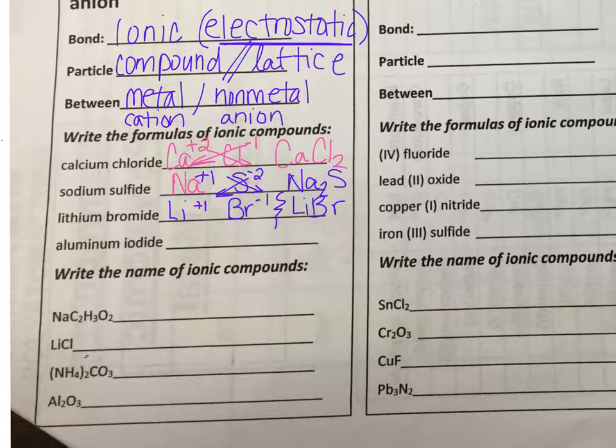All right, aluminum iodide. So we got aluminum, that is Al. What's its charge? It's in group 13. Plus 3, good. And then iodine is in group 17, so it's 1 away, minus 1. Okay, we crisscross those two charges. We get AlI3.